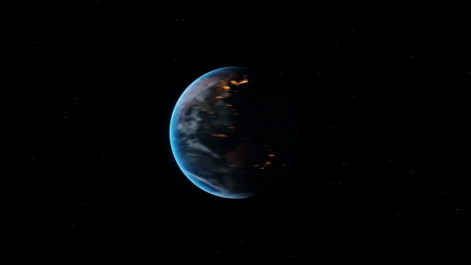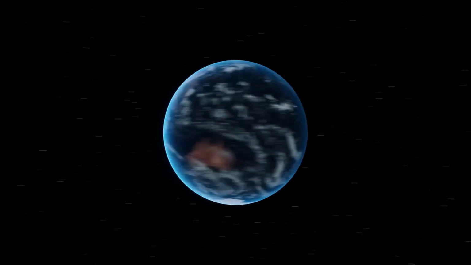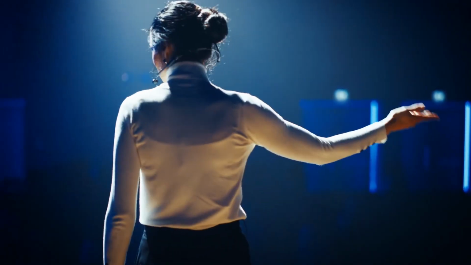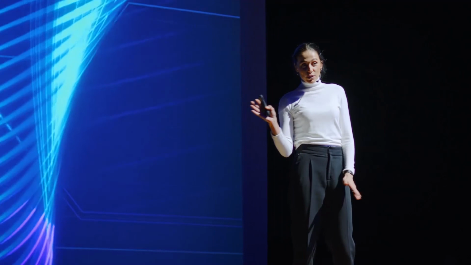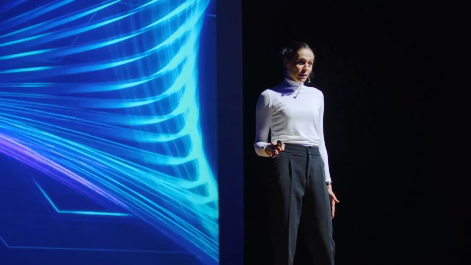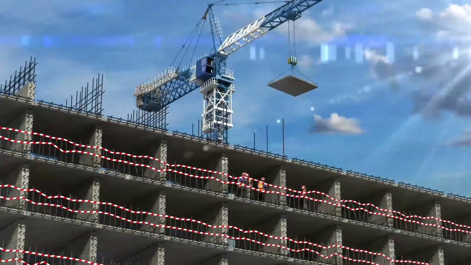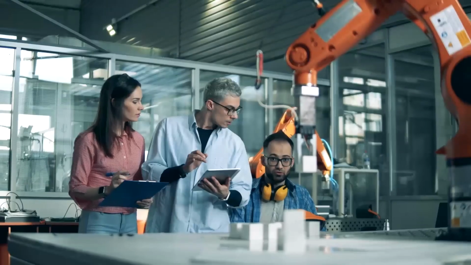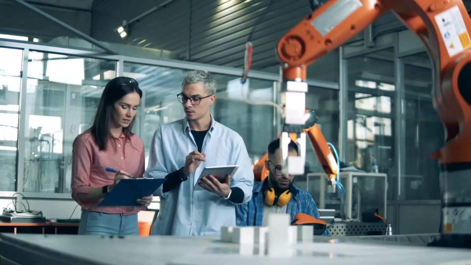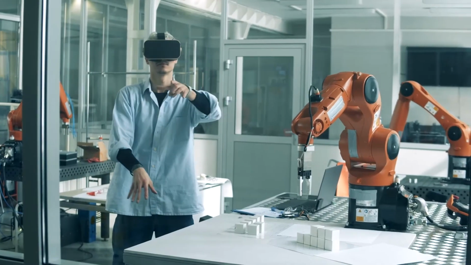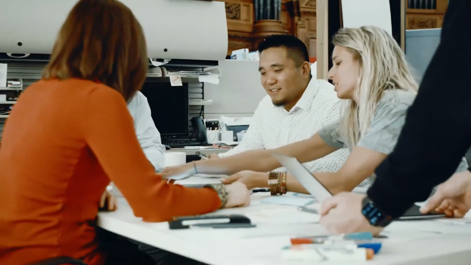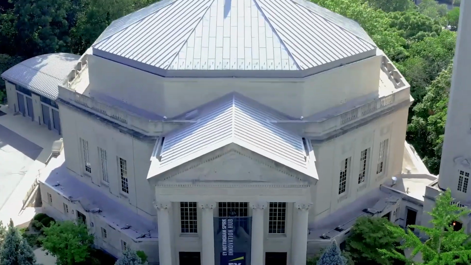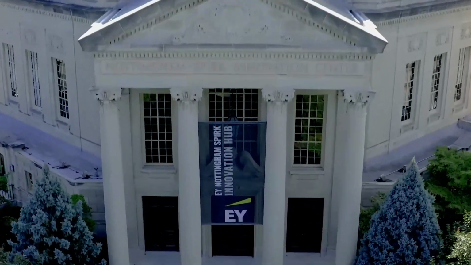The world is moving faster and faster. As a leader, your customers, employees, and shareholders look to you to drive growth, create value, and chart the path forward. But in today's rapidly changing world, the playing field shifts almost daily. Even the most innovative companies need to adapt and pivot to maintain their edge, and the demands to succeed are clear. The EY Nottingham Spirk Innovation Hub can help you meet these challenges.